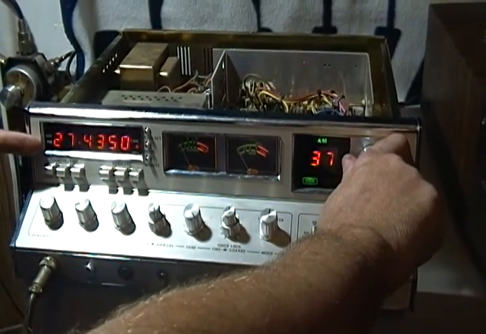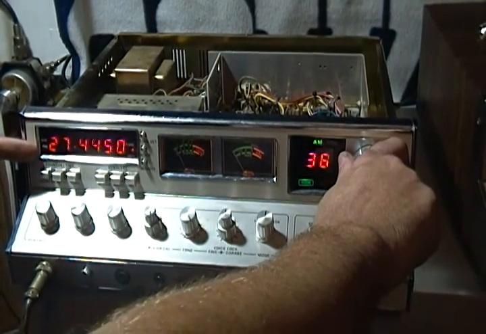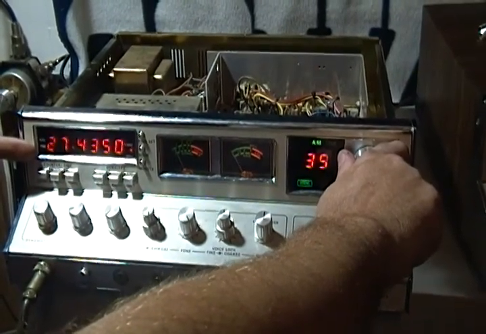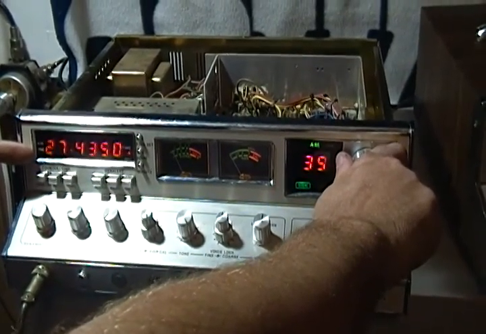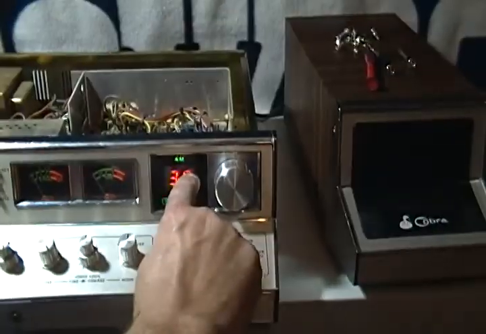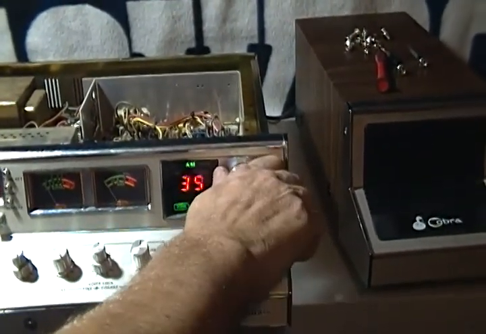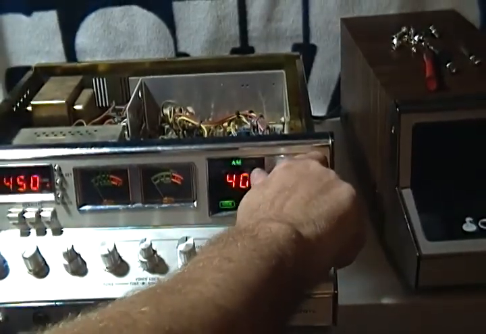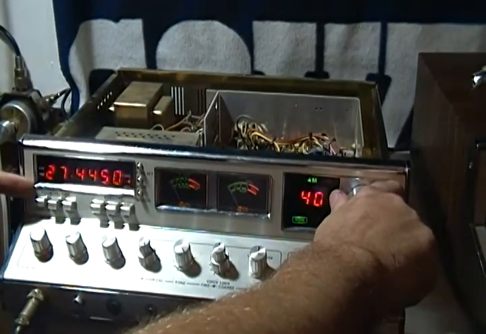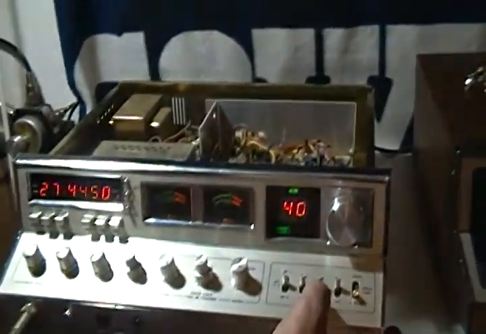Frequency says 27.4350. Channel 38 is 27.4450, incorrect. 39 is 27.4350. That is incorrect. As you can see, there is a little dim in the channel light of channel 39, which I'm sure will be the same on other channels. Channel 40, I can see the same little dim in it. It says 27.4450. That is incorrect.